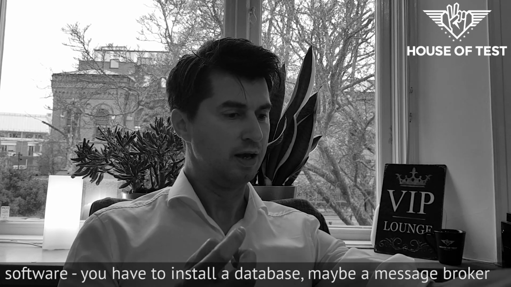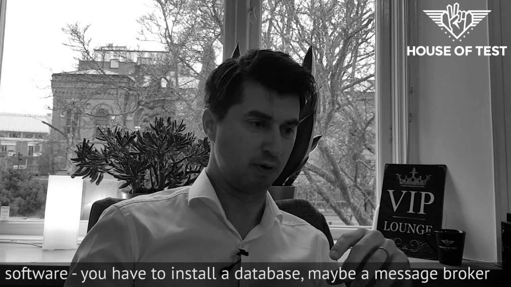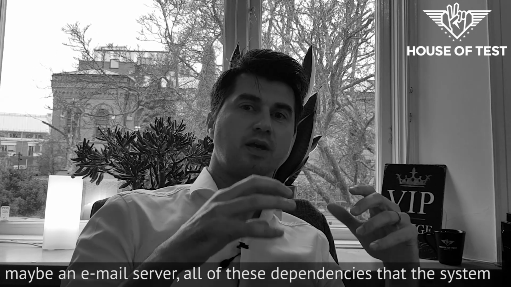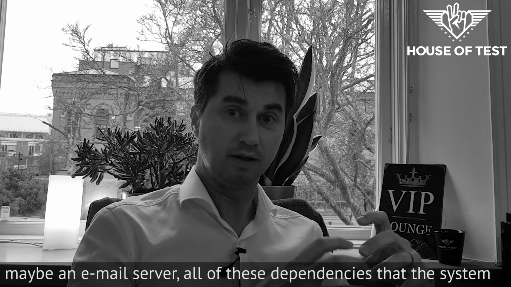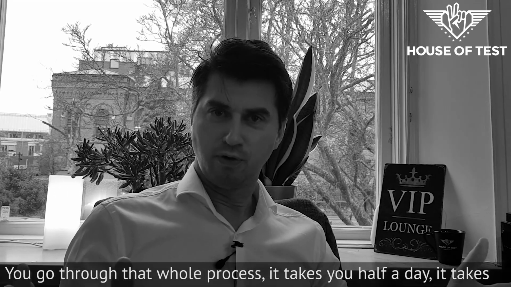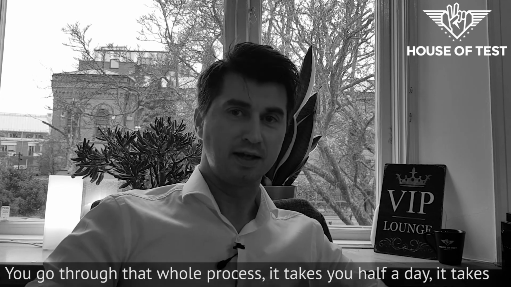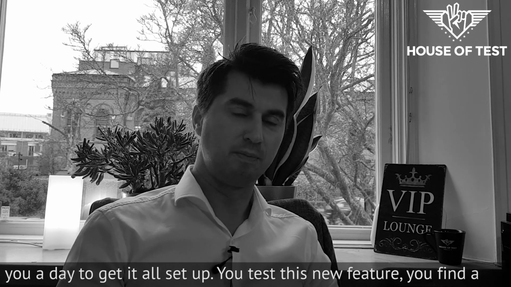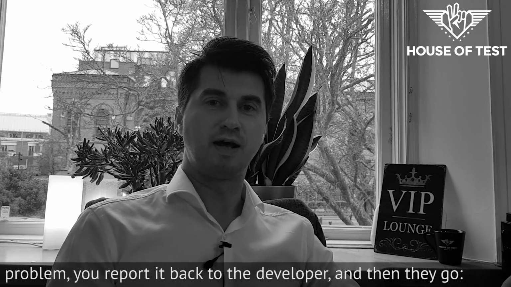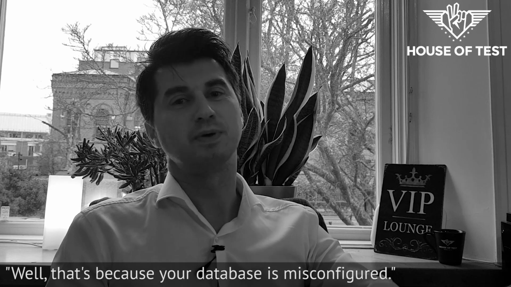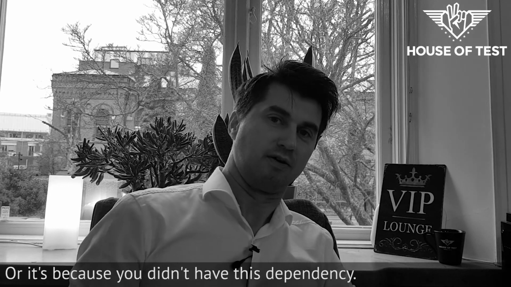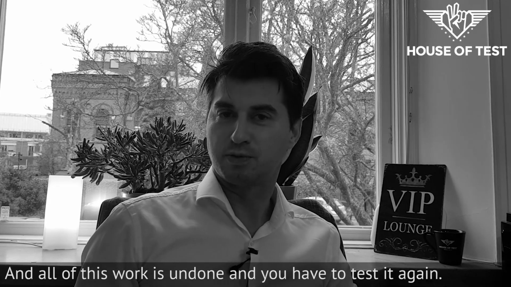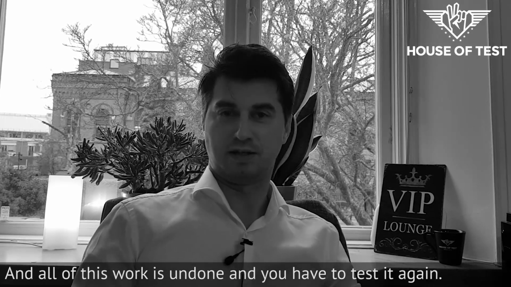You have to install a database, maybe a message broker, maybe an email server, all of these dependencies that the system is dependent on. You go through that whole process. It takes you half a day, it takes you a day to get it all set up. You test this new feature, you find a problem, you report it back to the developer, and then they go like, well, that's because your database is misconfigured, or it's because you didn't have this dependency. And all of this work is undone, and you have to test it again.